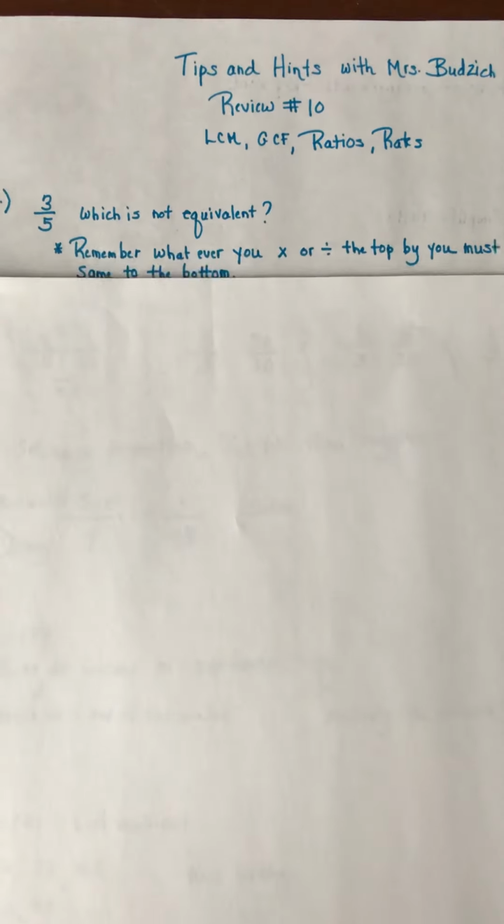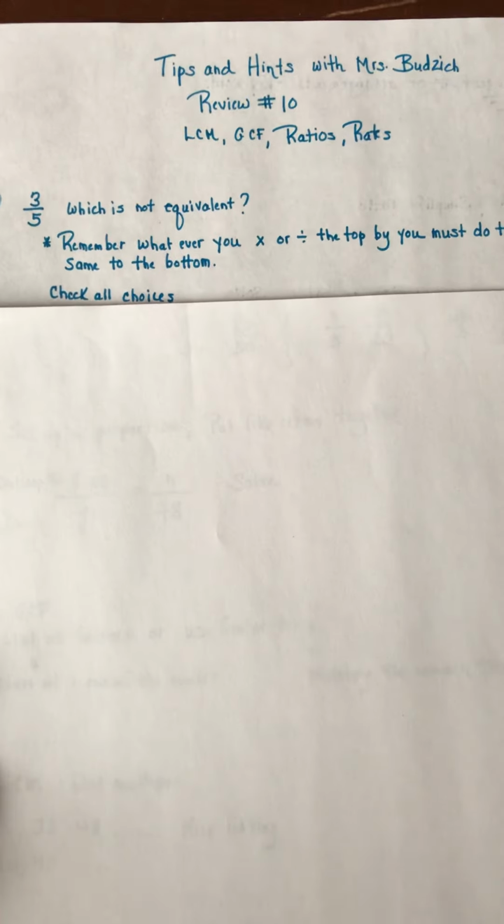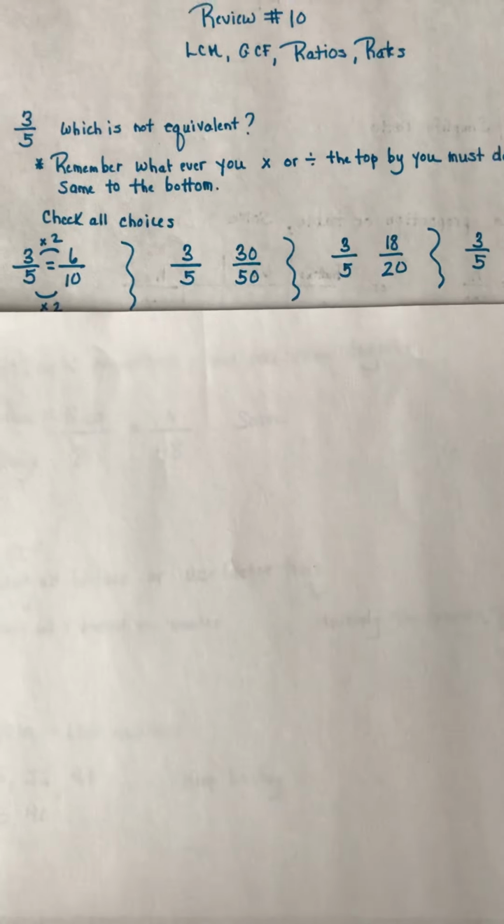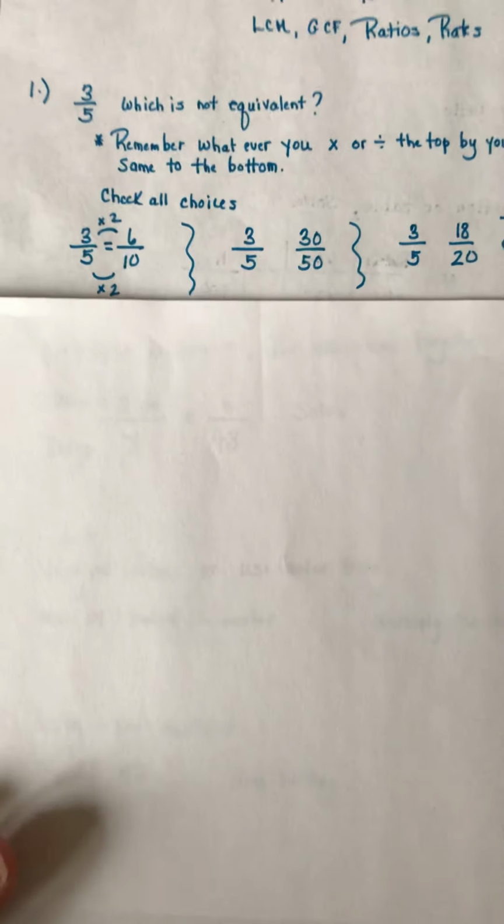The first one, you are given the ratio 3 to 5, and then you need to see which choice is not equivalent. Remember, when you're looking for equivalent ratios, whatever you multiply or divide the top of the ratio by, you must also do that to the bottom. So I would check all the choices just like I did the first one.